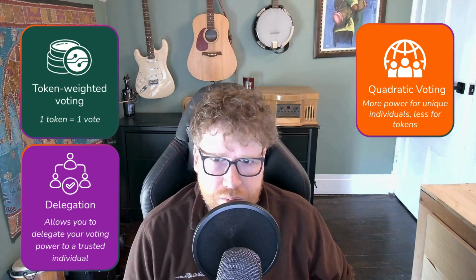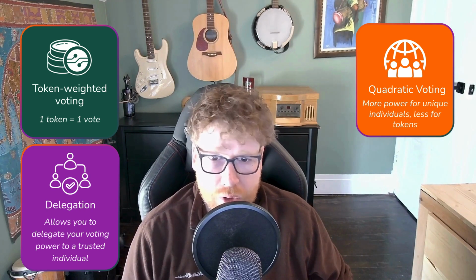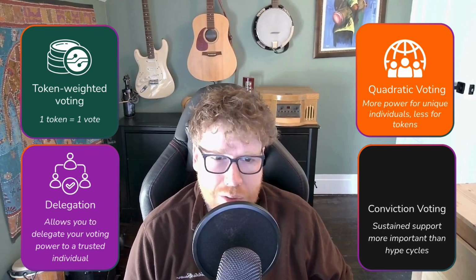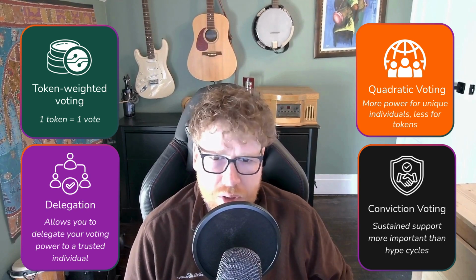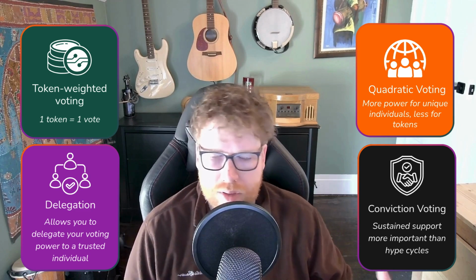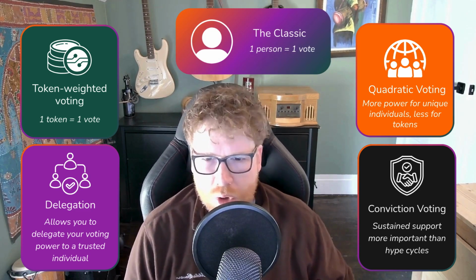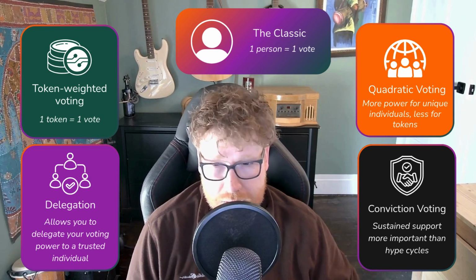Then there's delegation, where you can assign your voting power to someone you trust, like a representative system. Conviction voting is another mechanism that's being explored, where you stake tokens on proposals you support, and conviction builds over time, favoring sustained support over monetary enthusiasm. And then, of course, the most classic model, which is one person, one vote, which many see as a fairer alternative to the token-weighted voting system.